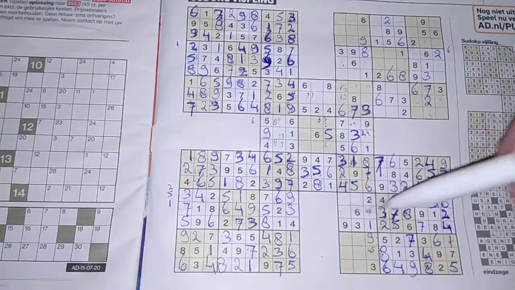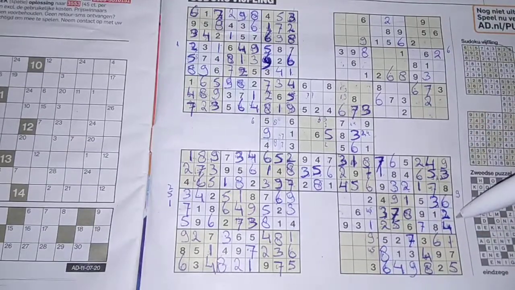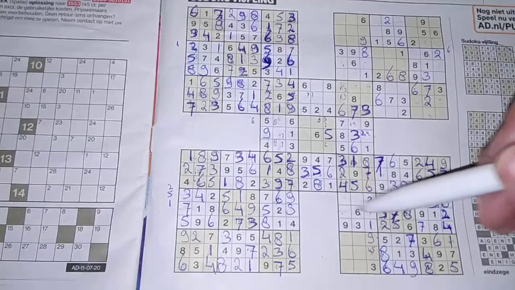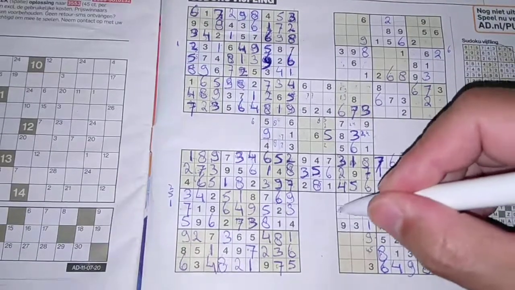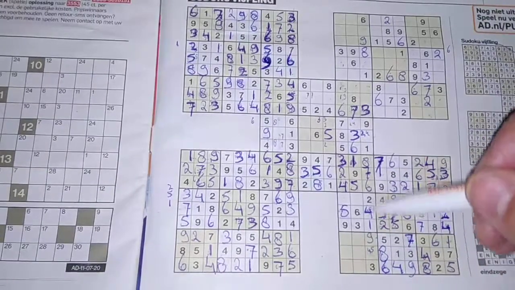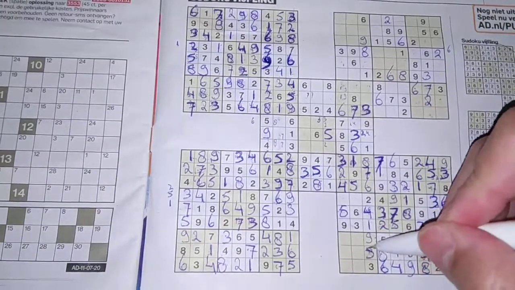2 numbers left in this middle row for the 4 and the 5. 4 and a 5, we have a 4 here, no 4 there. 4 should be here, and the 5 goes there. 1 number left in the third column for the number 5.